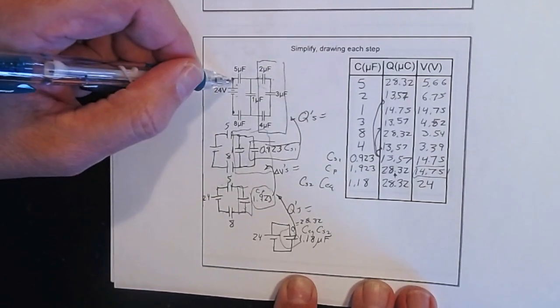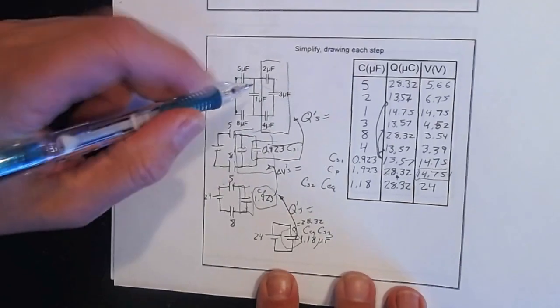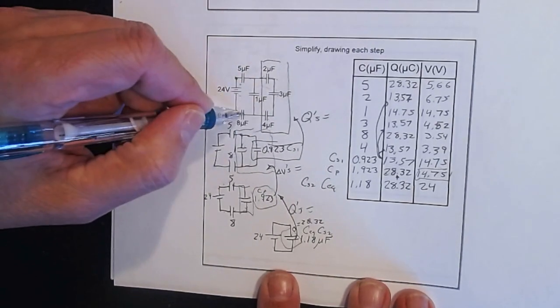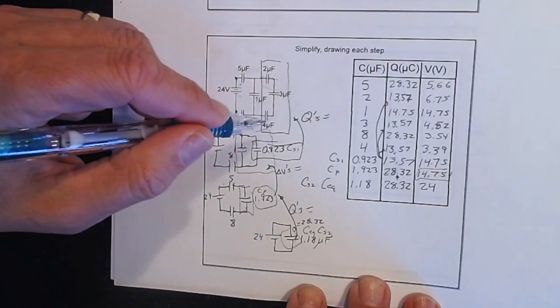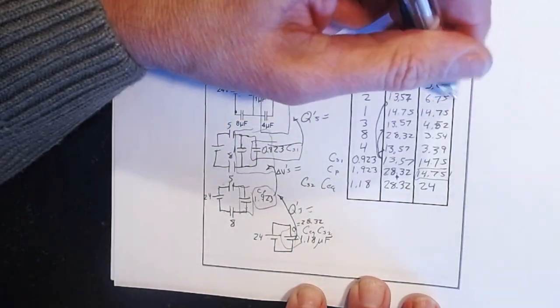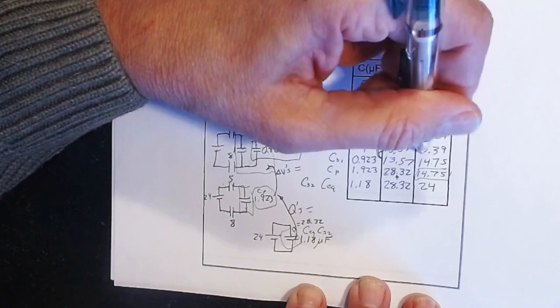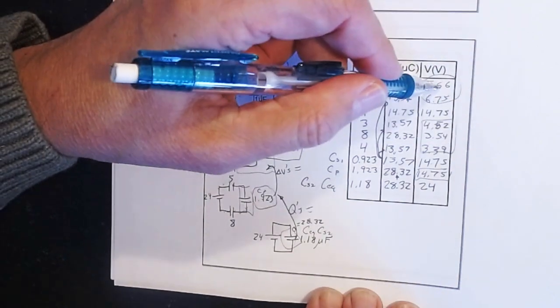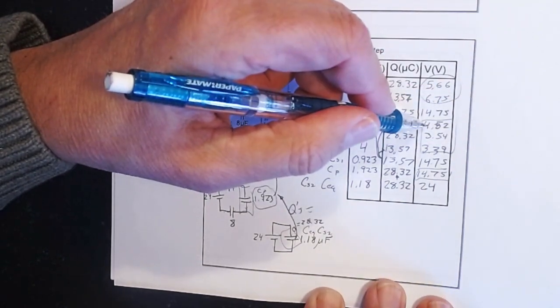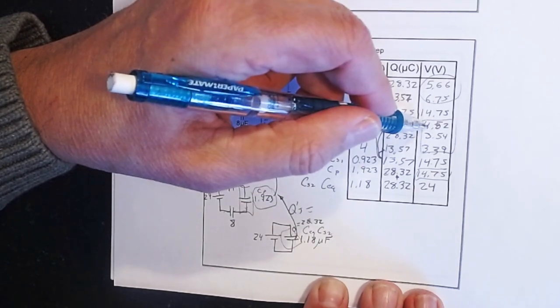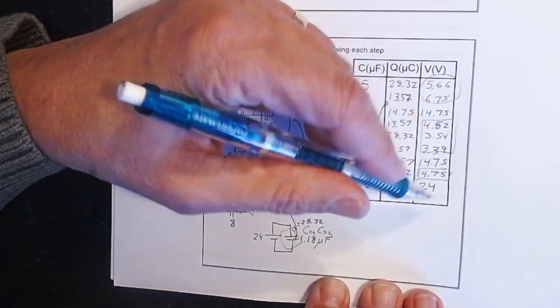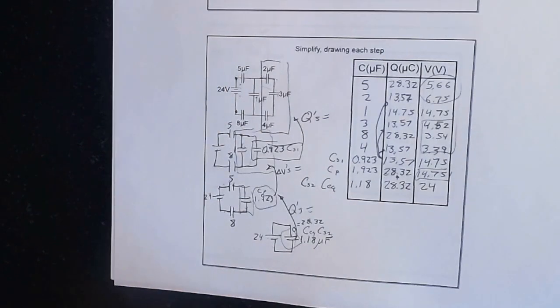If going from here to here is positive 24, then these other ones should all add up to 24. The 5, the 2, the 3, the 4, the 8. So everything except the 1. And if we add those together, that's 11, 12.4, about 22, 23. So it does add up to about 24. Those voltages all add up the same.